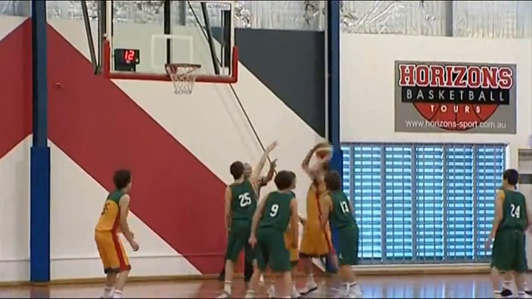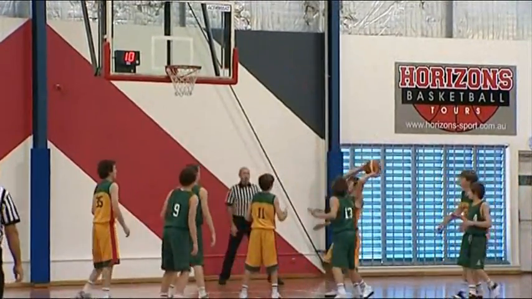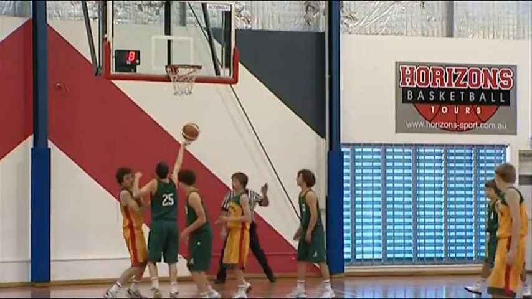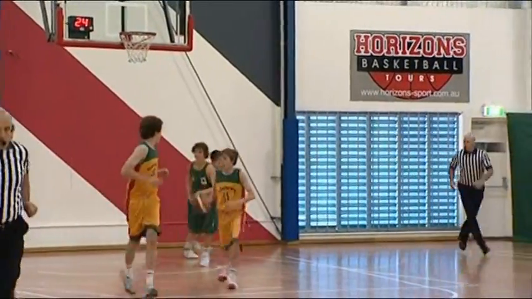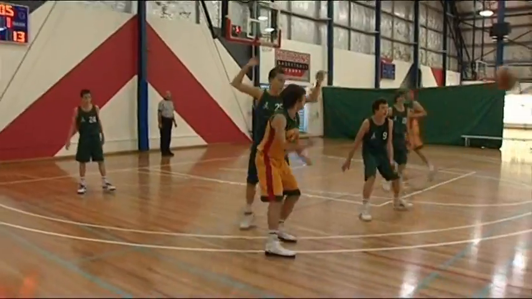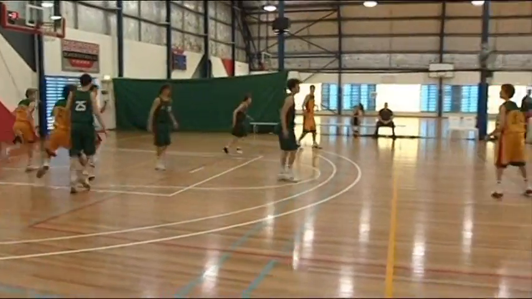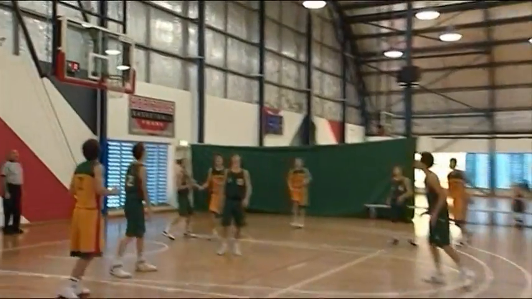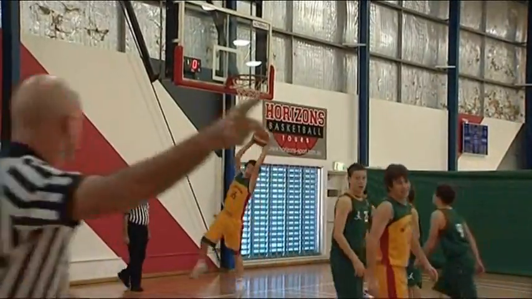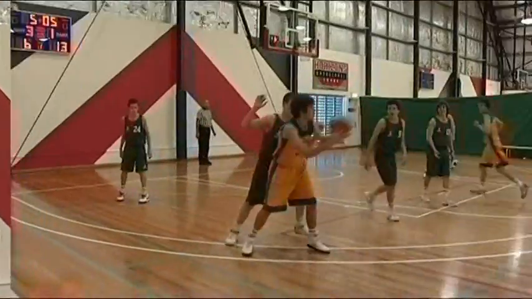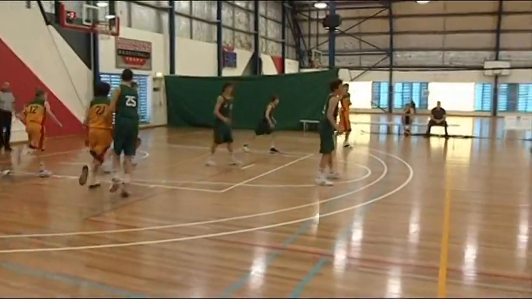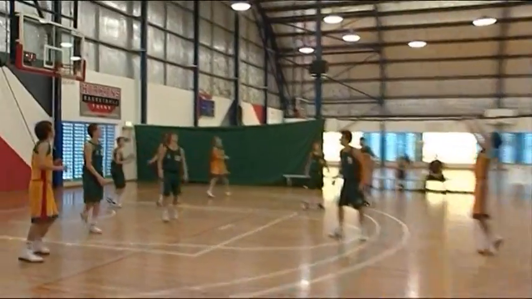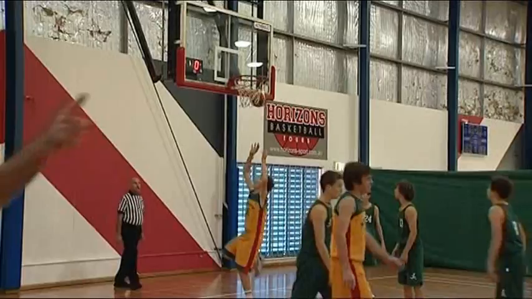Here you see a number of shots being taken, but the ball is not hitting the ring, so the shot clock should not be reset. In this example, the shot clock goes off while the shot is in the air. However, it then hit the ring, so it is play on. The clock should be reset as soon as it hits the ring.